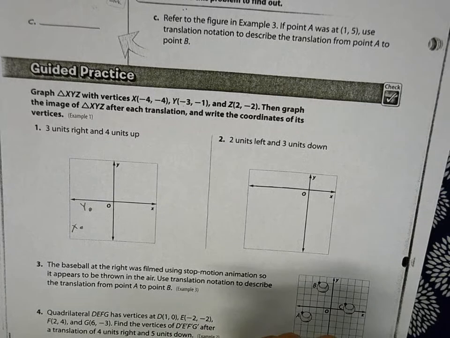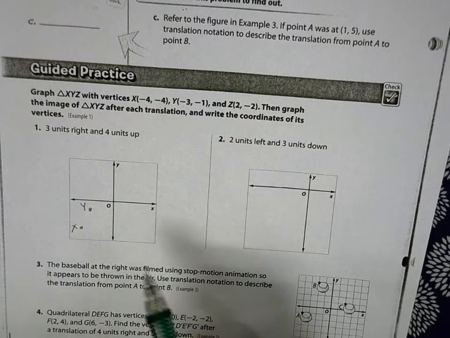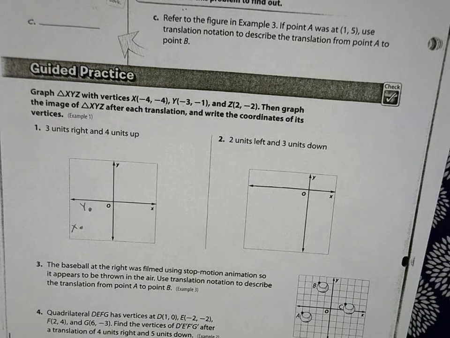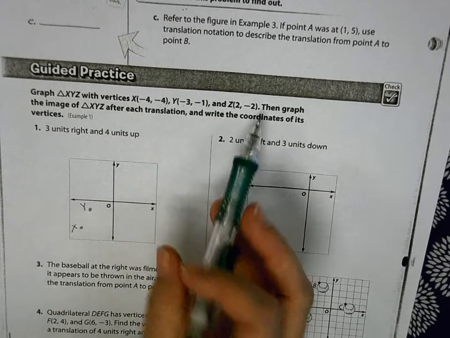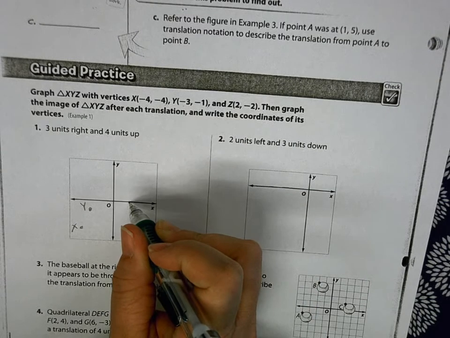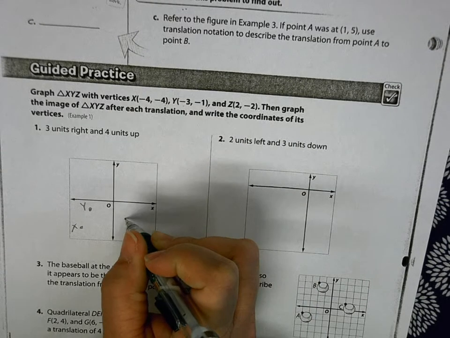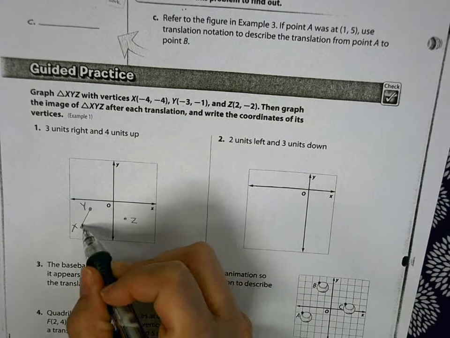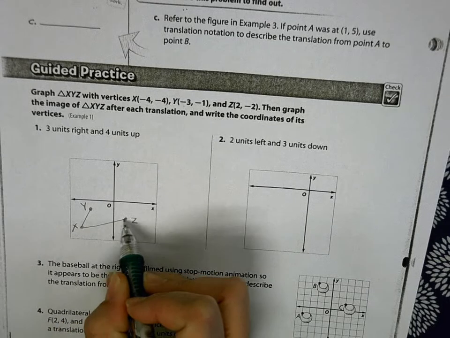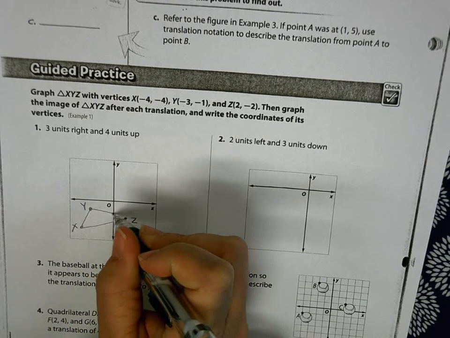Okay, so do this in your book. After you're done, since we're not writing it in your notes, if you want to tear them out later and glue them in your notebook, that's fine with me. And then Z is (2, -2), so over 2 and then down 2, somewhere right there, right? Okay, then we connect our dots and we should have a triangle. So that's step 1.